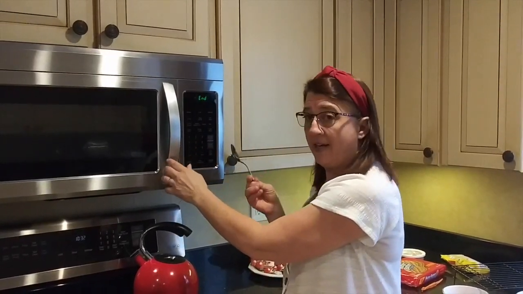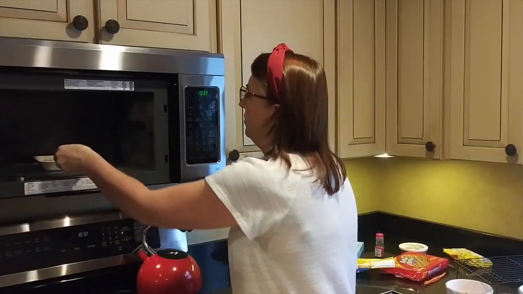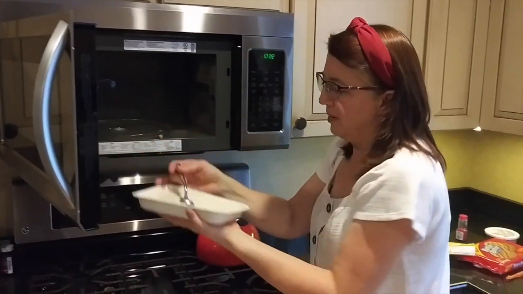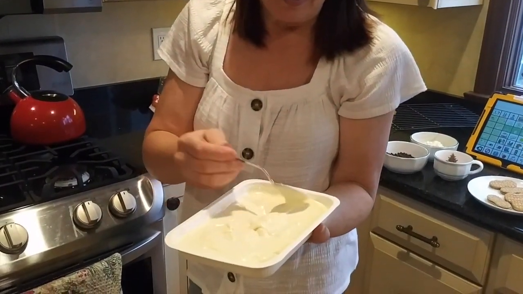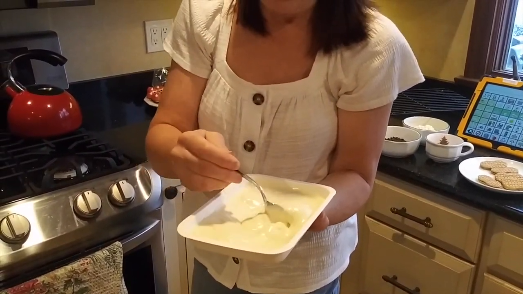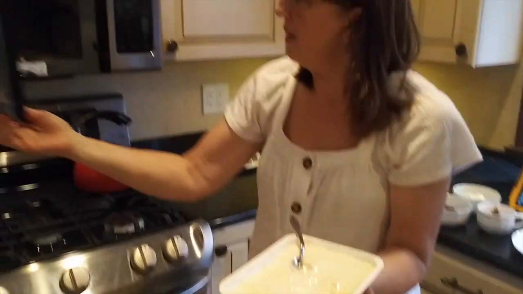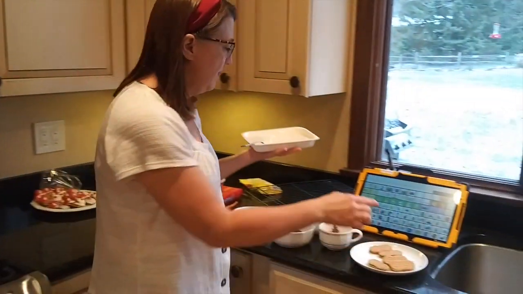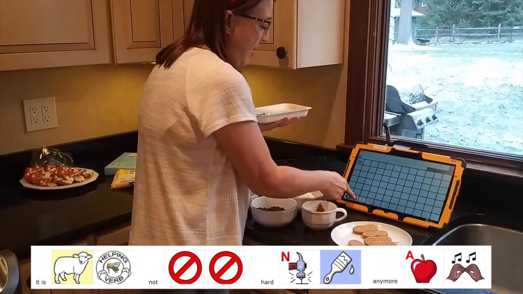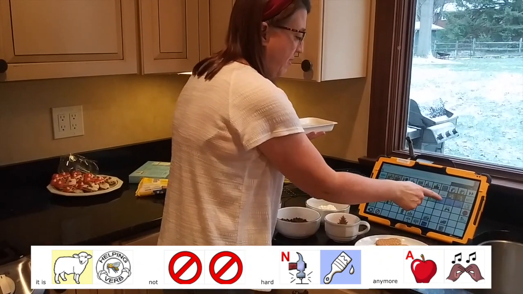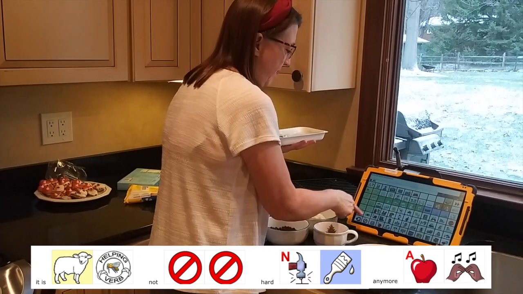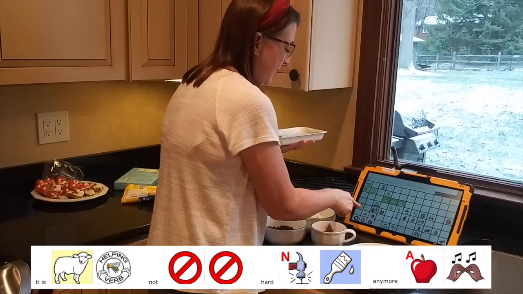Sounds like it's ready. I got a spoon to stir it. Now the chocolate is not hard anymore. It is nice and soft. It is not hard anymore.